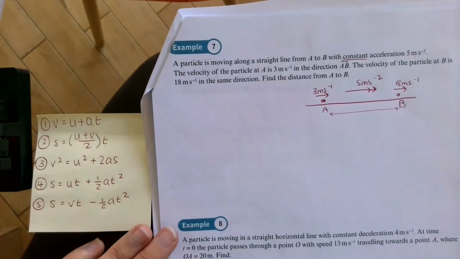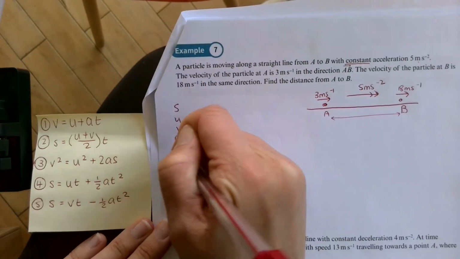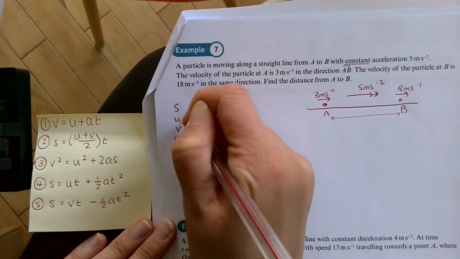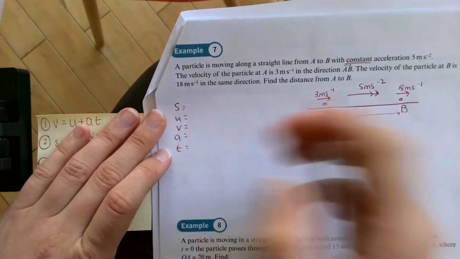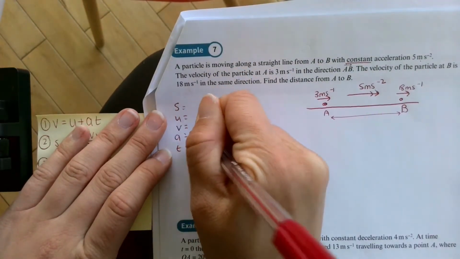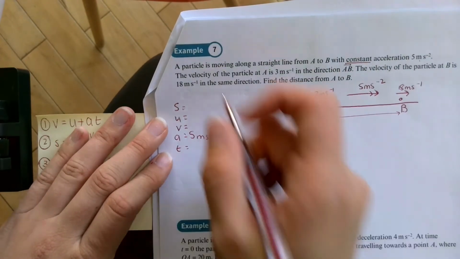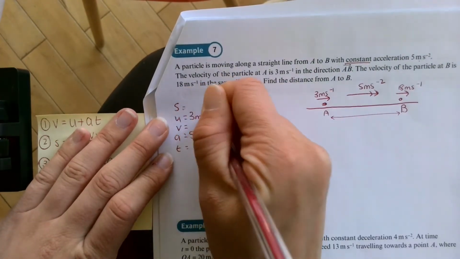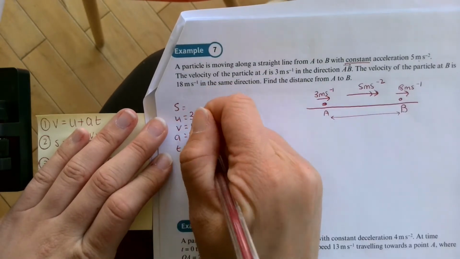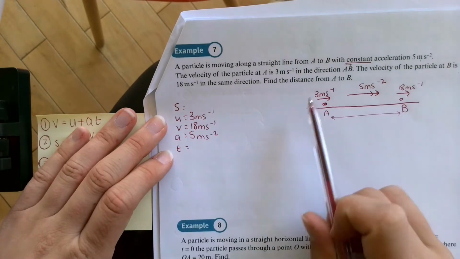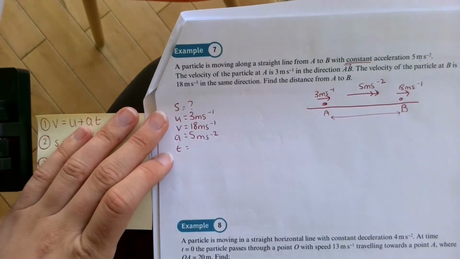And just like we approached those last example questions, I'm going to write out what I know. So if I write out suvat, I can fill in the bits that I know. I know the acceleration, that's what they told me, was 5 meters per second squared. I know the initial velocity, that's 3 meters per second. And I know the final velocity, 18 meters per second. And I'm looking for the distance. I'm looking for S, that's my question mark that I'm trying to work out.